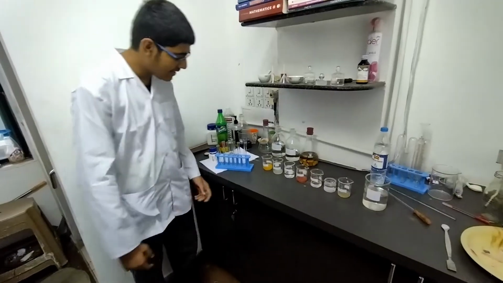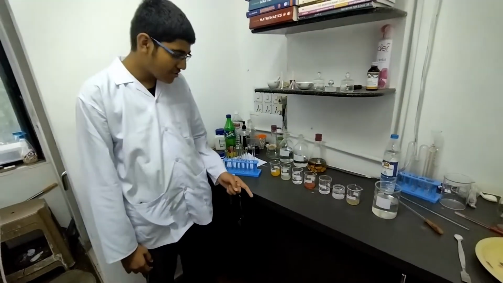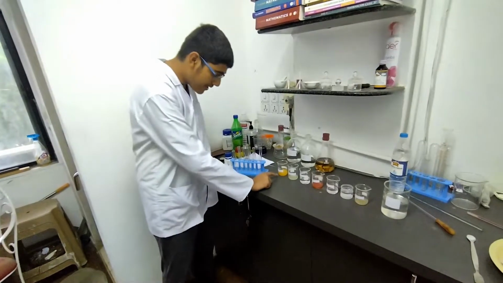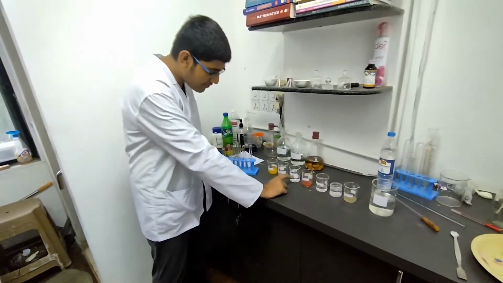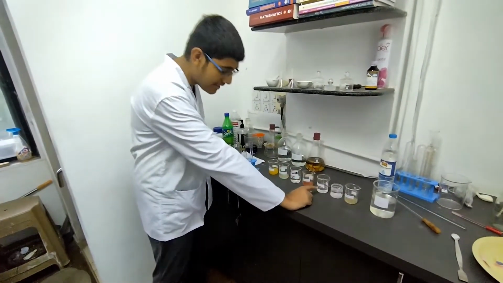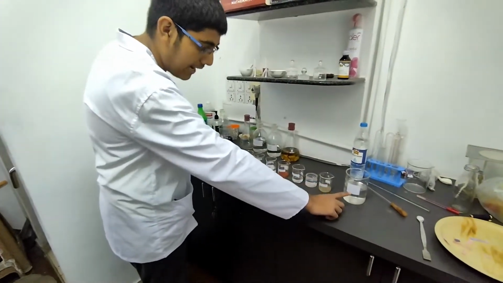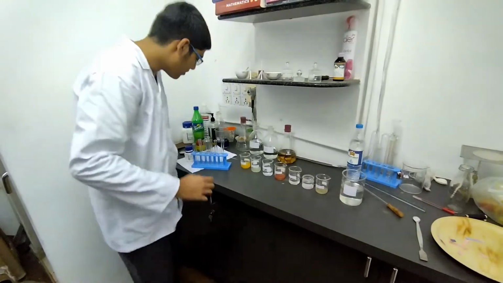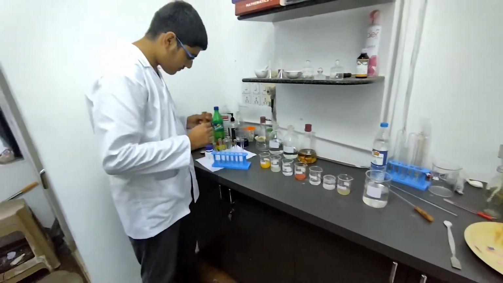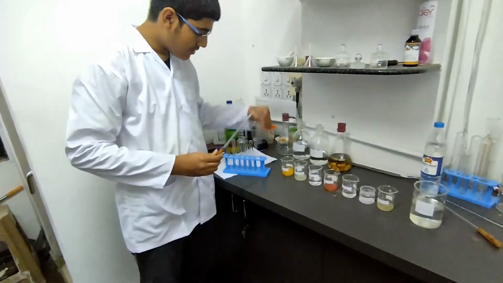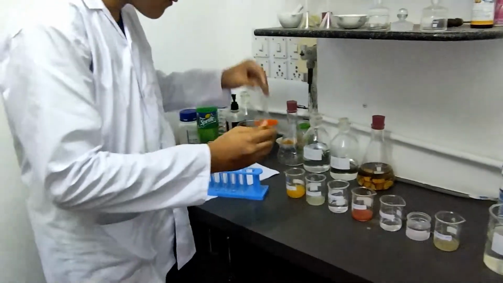Today we will be testing the nature of 8 different interesting solutions, which are orange juice, lemon juice, vinegar, tomato juice, dilute HCl, NaOH solution, bottle gourd juice, and H2O. So now let us test the solution of orange juice by using a phenolphthalein indicator.